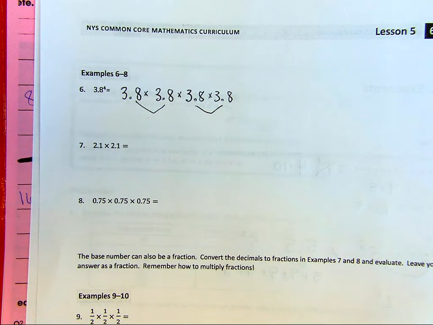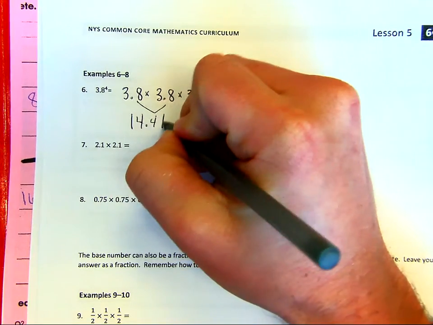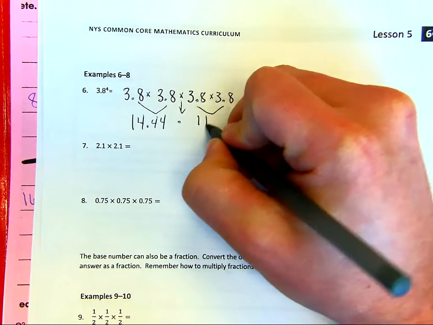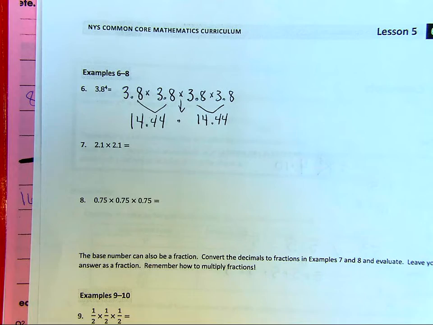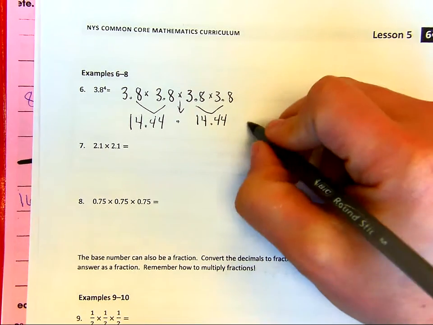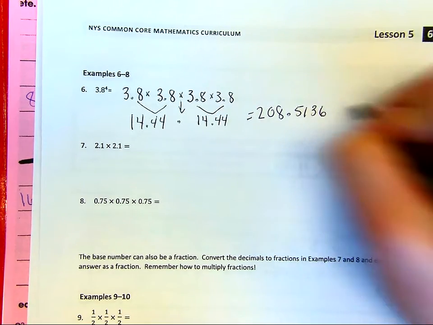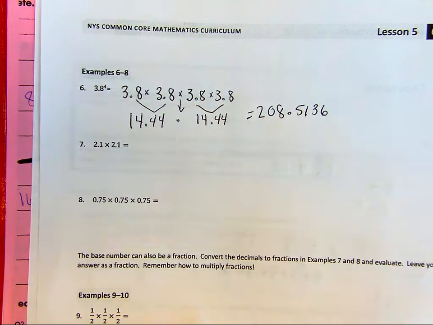3.8 times 3.8 is 14 and 44 hundredths. Times, bring down this multiplication sign, 14 and 44 hundredths would give me 208.5136. So if I actually worked it out, you'd work it out the same. I'm not asking you to work it out, but I'm saying you would work it out the exact same way you do the other ones.